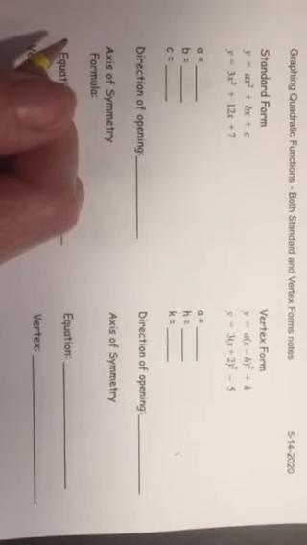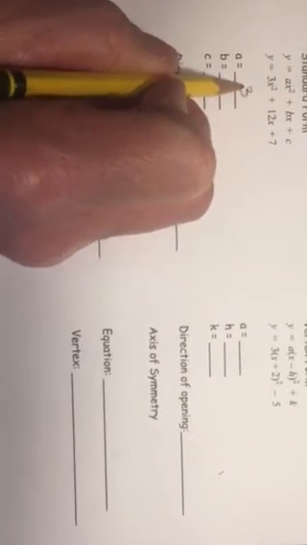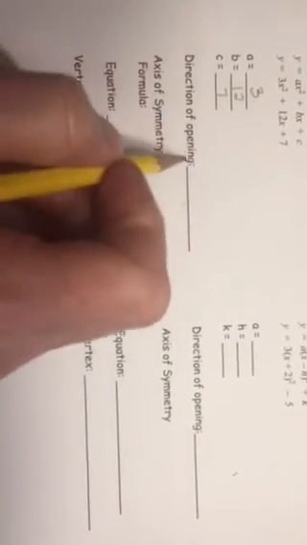You've learned how to graph quadratic functions using both standard form and vertex form. We're going to do the two of them side by side and look at some of the key features. So let's first identify in standard form: the A is 3, the B is 12, and the C is 7. What can we tell from that?